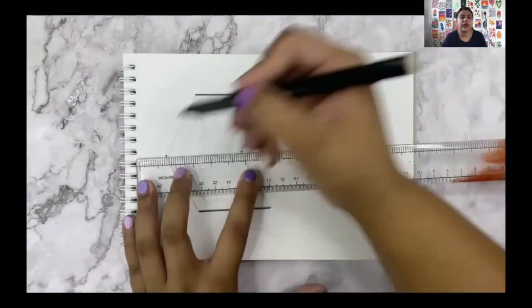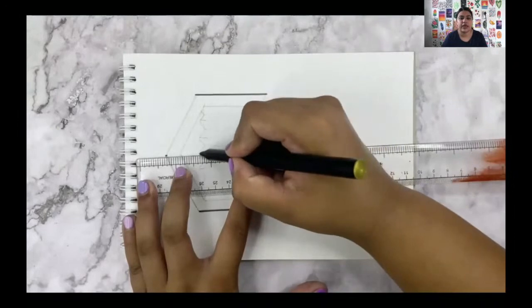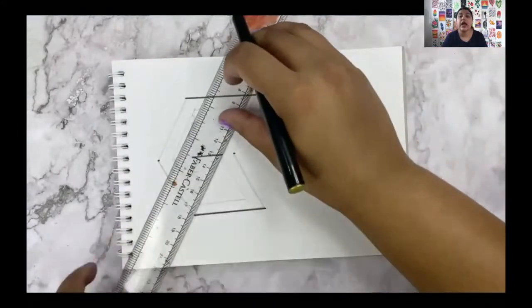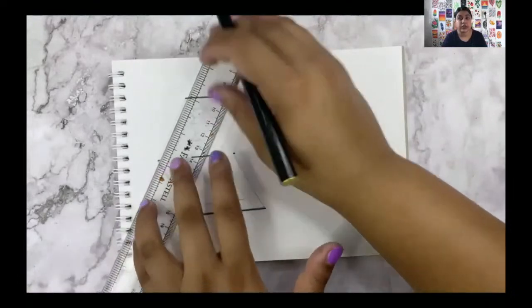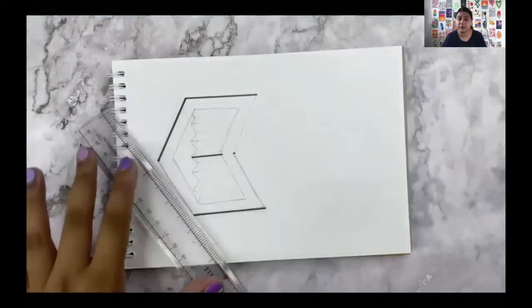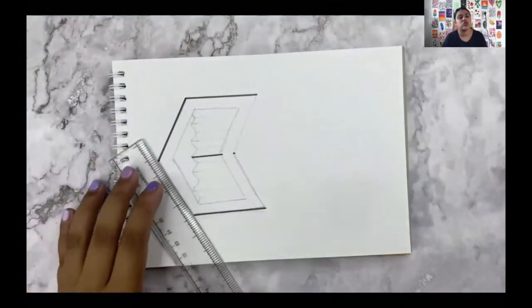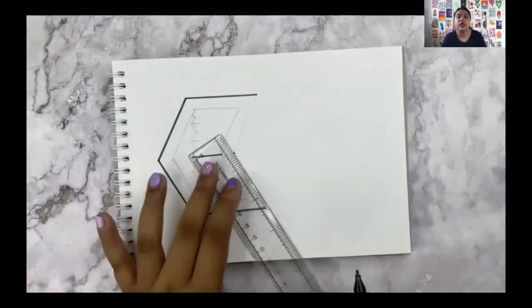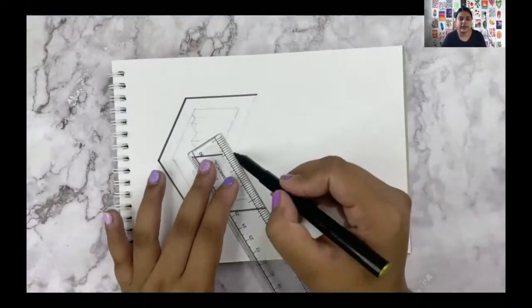Now one thing to notice is I'm always doing all of my lines as parallel as possible. I do not want my lines to be not parallel, so I'm checking that as I go and I'm taking my time to do this. Do it slowly. If you need to, you don't have to rush into it. Just do it peacefully and nicely.